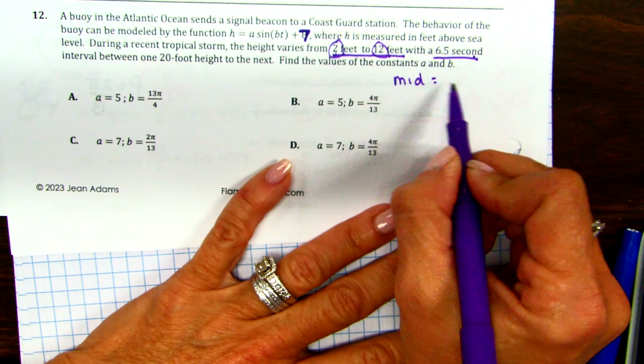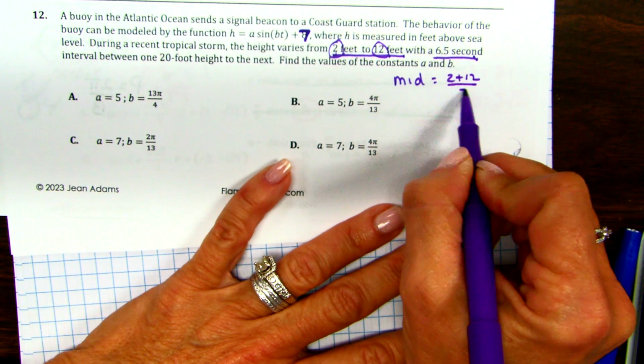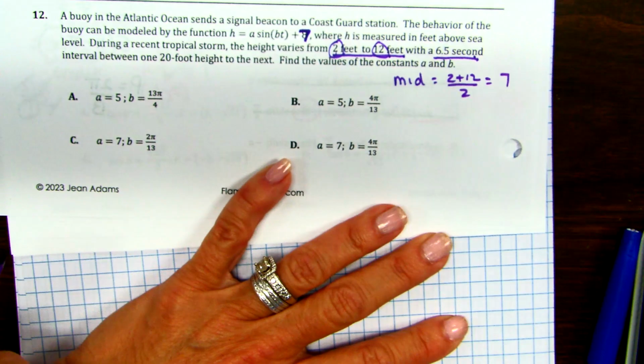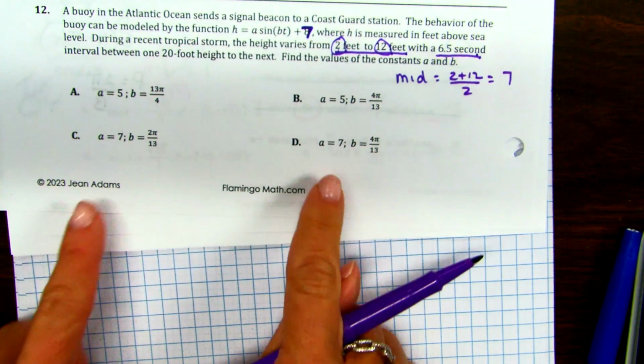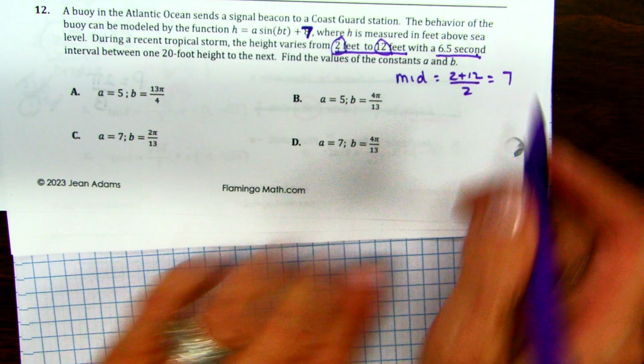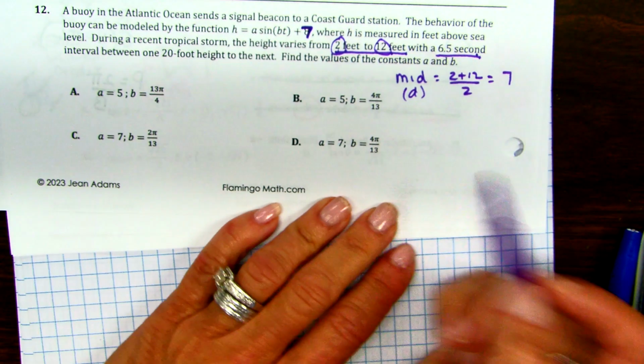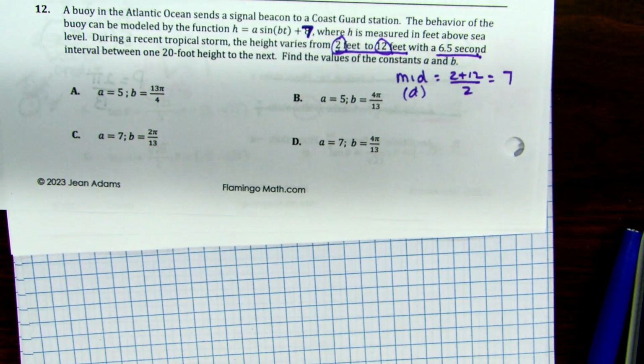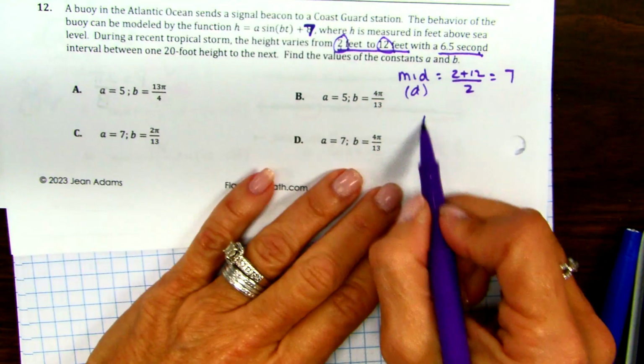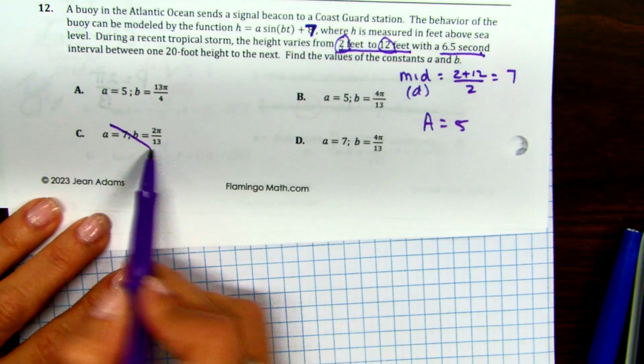D is your midline. Remember, add them together, divide by 2, you would get 7. But be careful, because that's not A. Midline is the D value. Didn't ask for D. But if I know that the midline is 7 and my max is 12, from 7 to 12 is 5. So my A is 5.